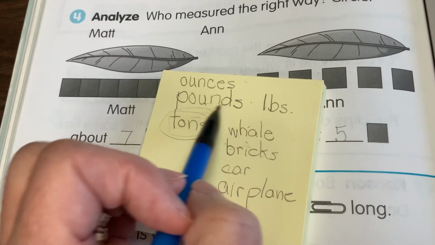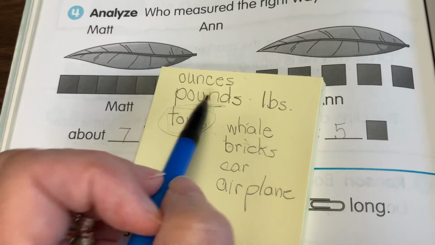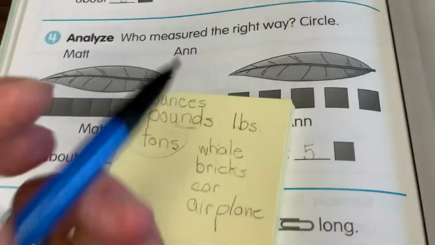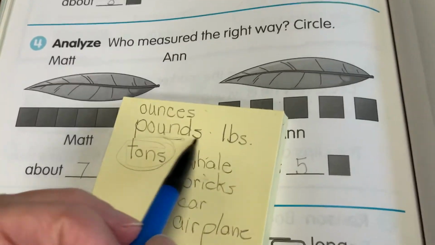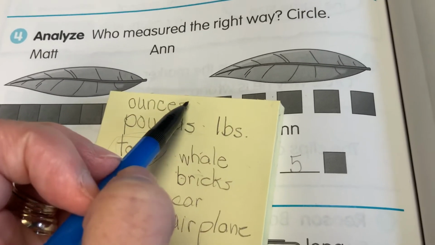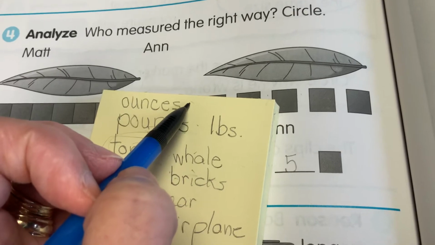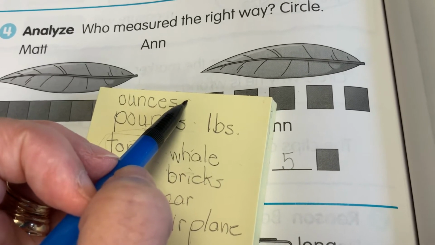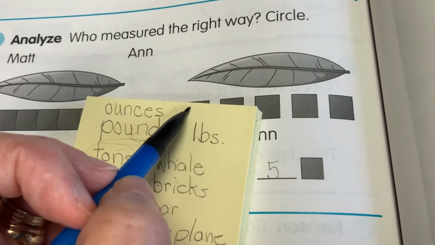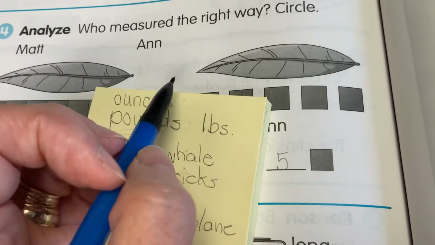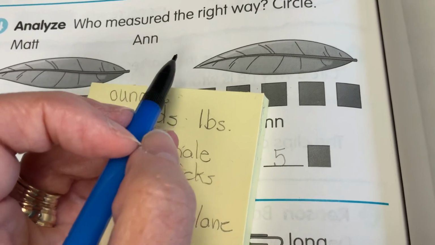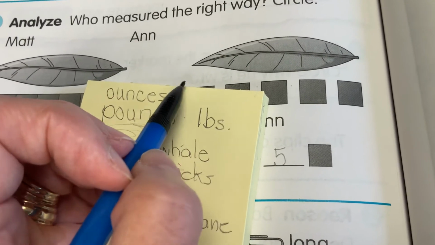Okay, you would measure people in pounds. You can measure smaller boxes that you would use to pack your things in if you were going to move. Those would be in pounds. Ounces, you're going to measure a cup, or the medicine that you take at home in ounces. You're going to measure what you drink in ounces, like a cup or less than a cup of something.